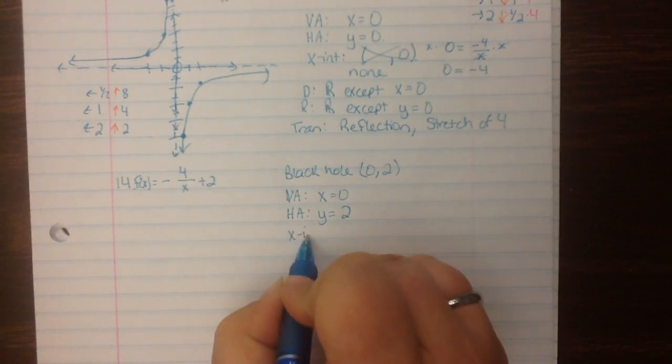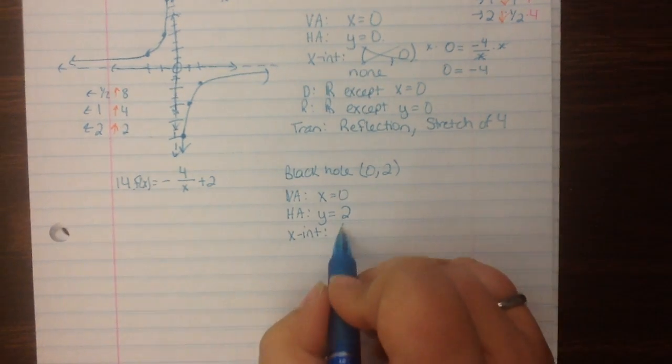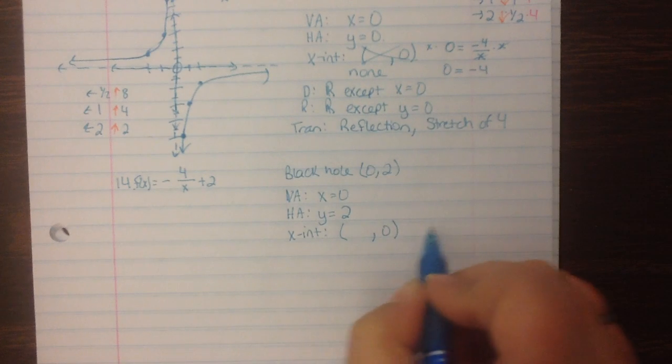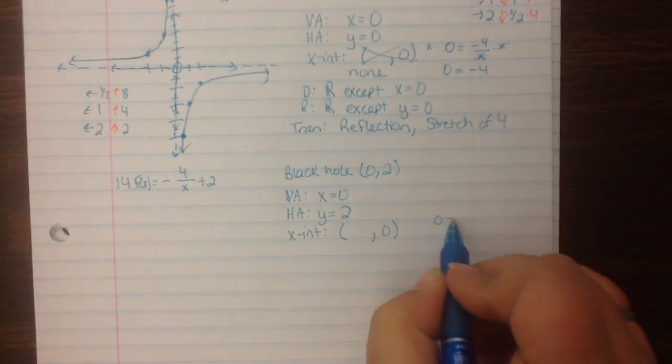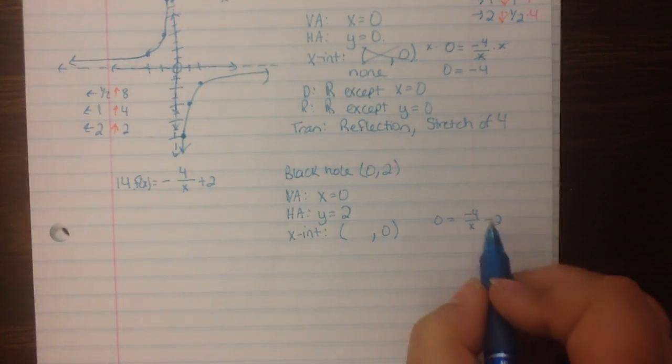My x-intercepts, maybe I'll have one this time. To get the x-intercepts, remember it's going to be some number and then 0, so put 0 in for your y. I'm going to move that negative up with the 4 so I don't mess myself up. Plus 2, sorry. Okay, so subtract 2.